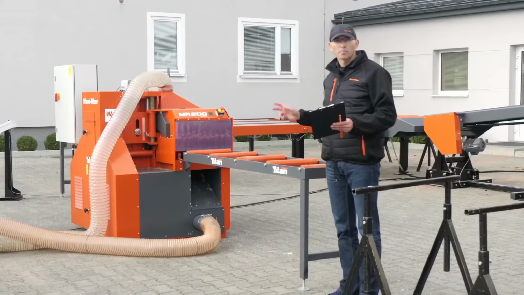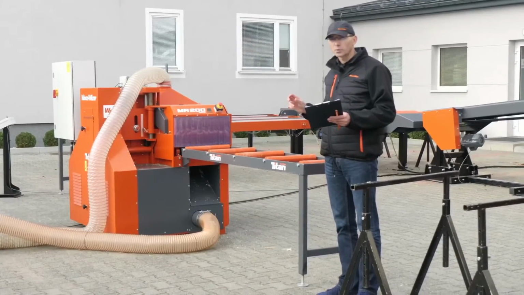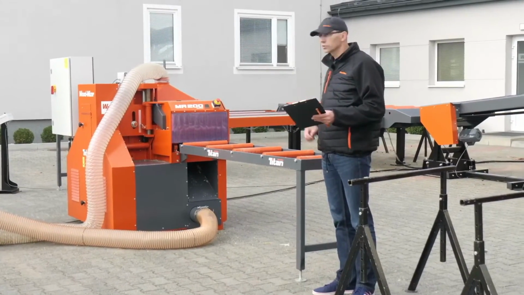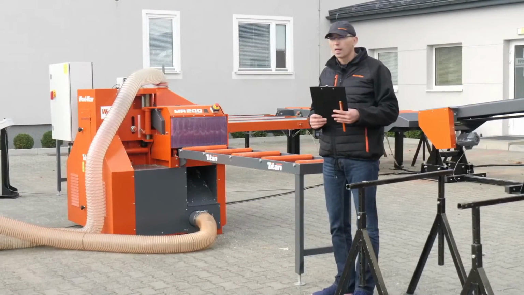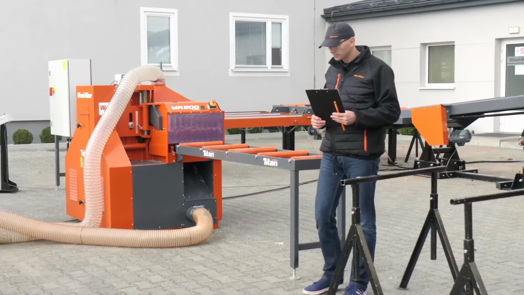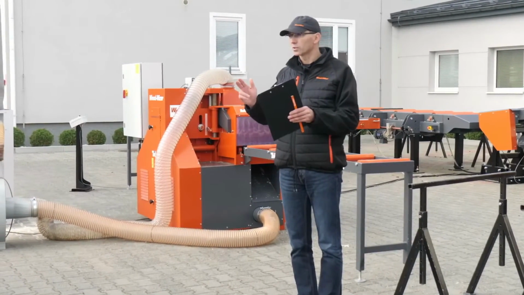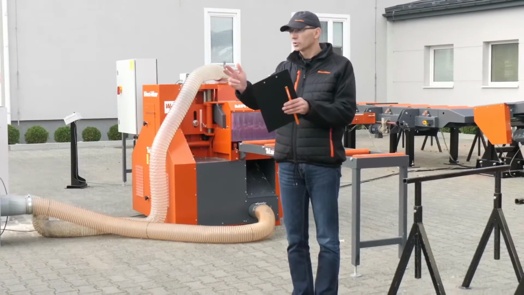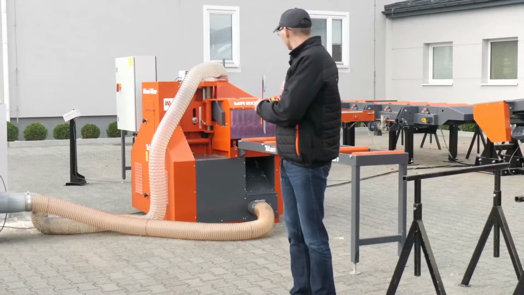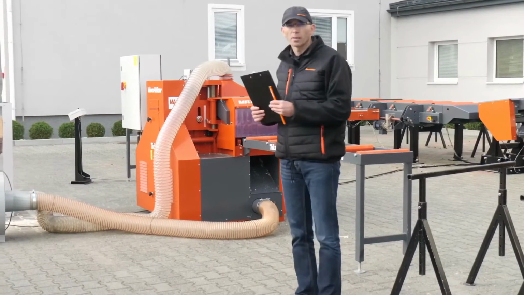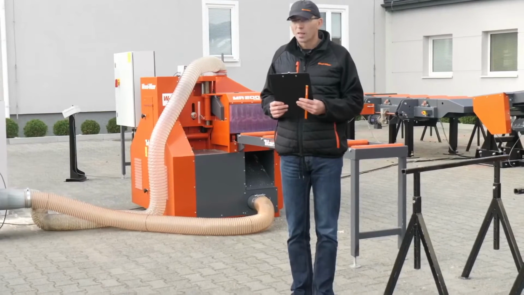As a double arbor, the maximum cant thickness we are able to process here is 200 millimeters. We also have a stand with some tools, with circular saws which are located here. Some of those saws could be used on the presented double arbor Multirip.